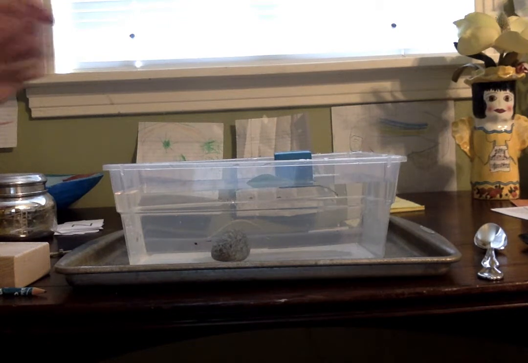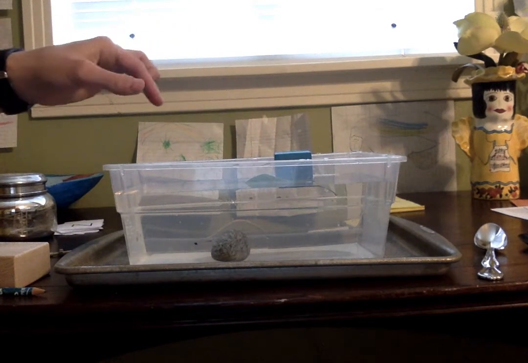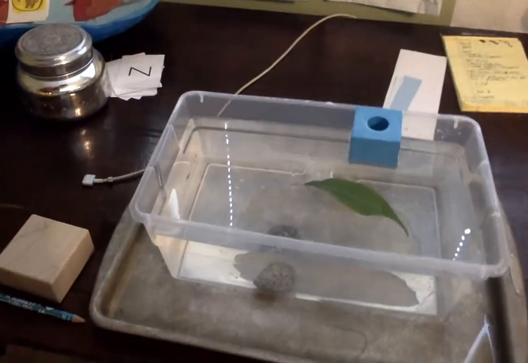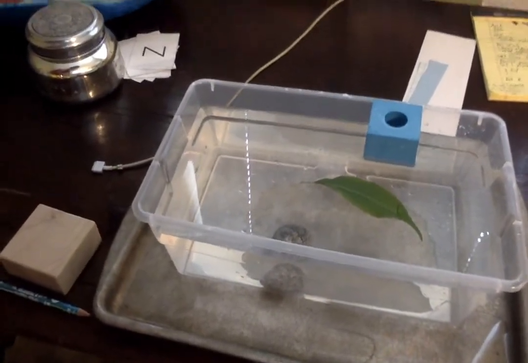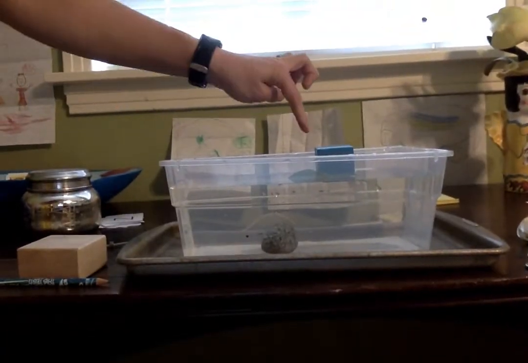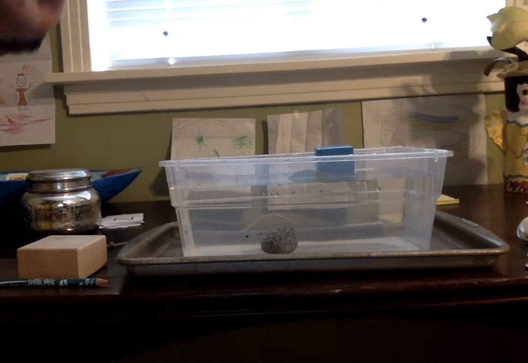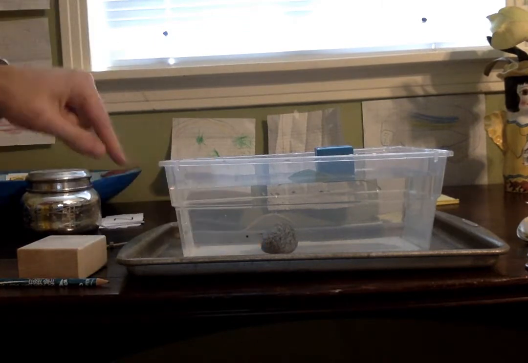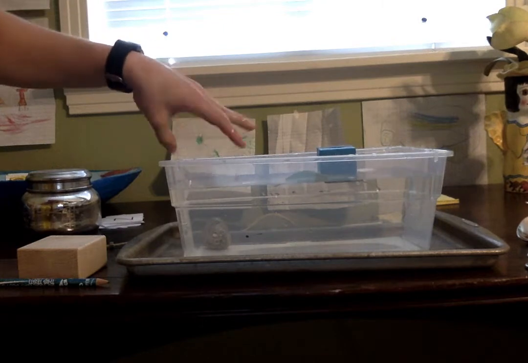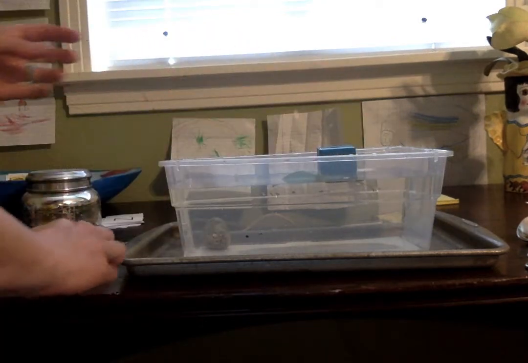It didn't go to the bottom. It's kind of hard to see on the computer screen. Let me see if I can get it up here. But it's floating on the top of the water. So the leaf and the foam block float, but the rock is a sinking object. It's sunk to the bottom. All right, let's try the next thing.